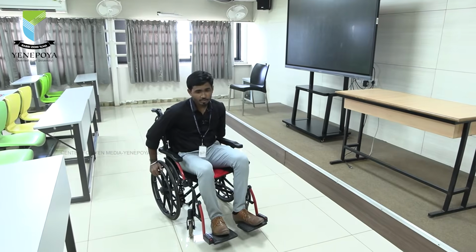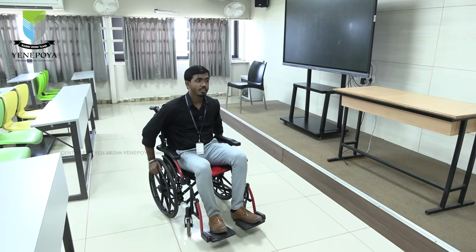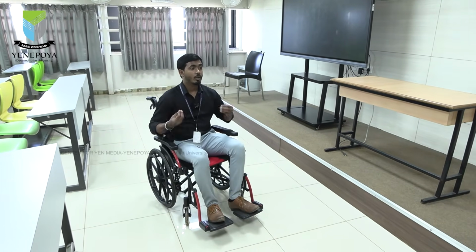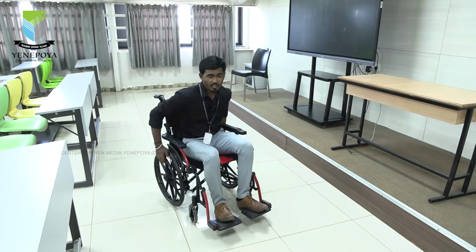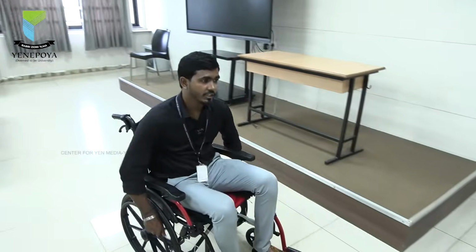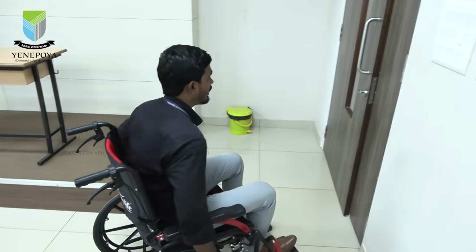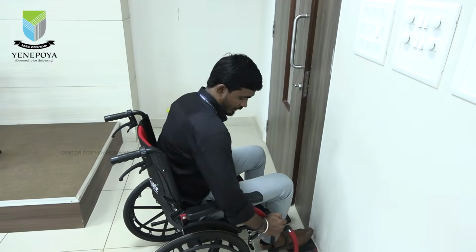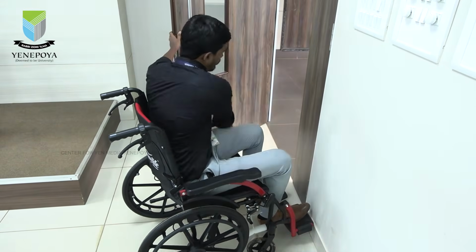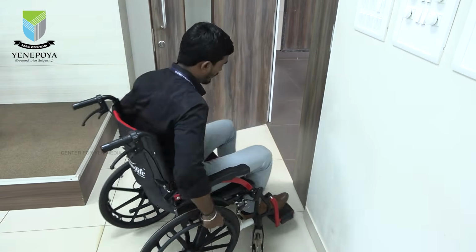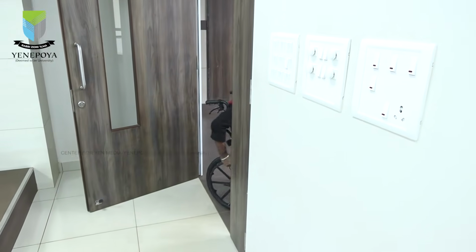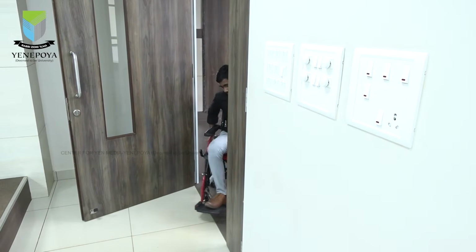The next thing is, the person is sitting here, but the person has to move from outside. I already told you, as an occupational therapist I want the person to perform movements independently, right? So I will go forward like this, and I will put the brake if I need. Then I will open the doors and go in. Afterwards it will come back.